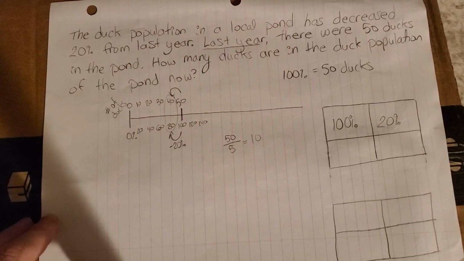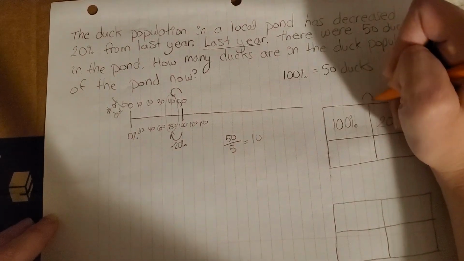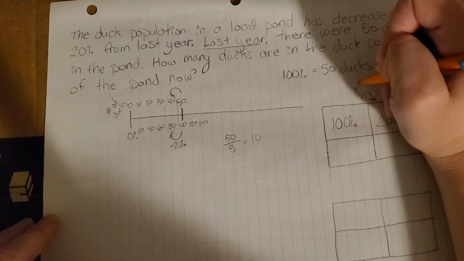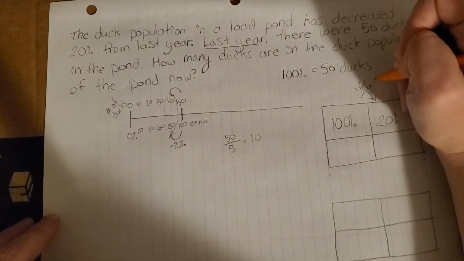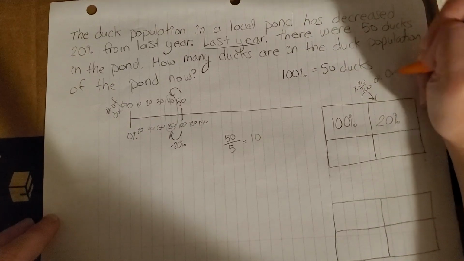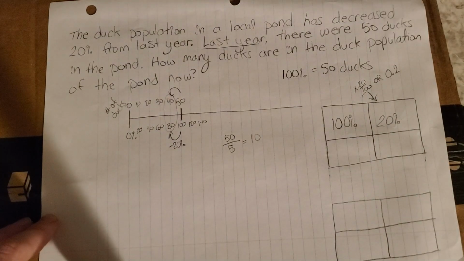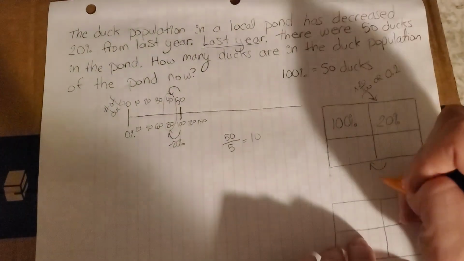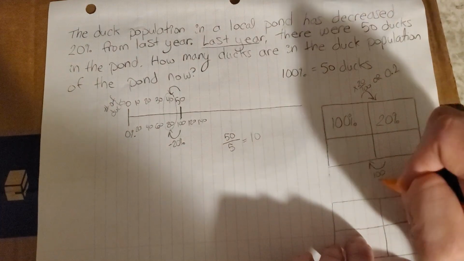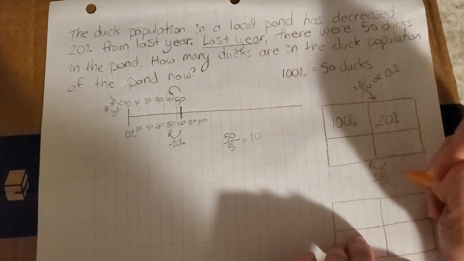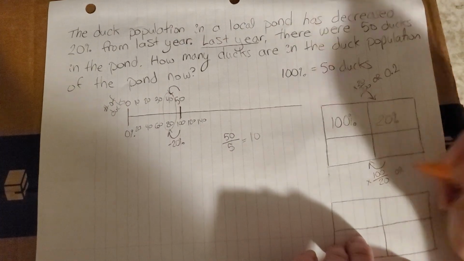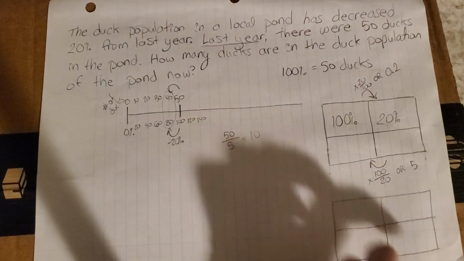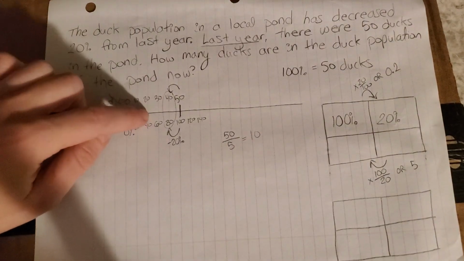Now I'm going to look for my constant of proportionality. Going this way from 100% to 20% is going to be multiplying by 20 out of 100, which as a decimal is 2/10. My constant of proportionality going this way is going to be times 100 over 20. And 100 divided by 20 is 5, which is how we knew there was going to be 5 pieces over here.